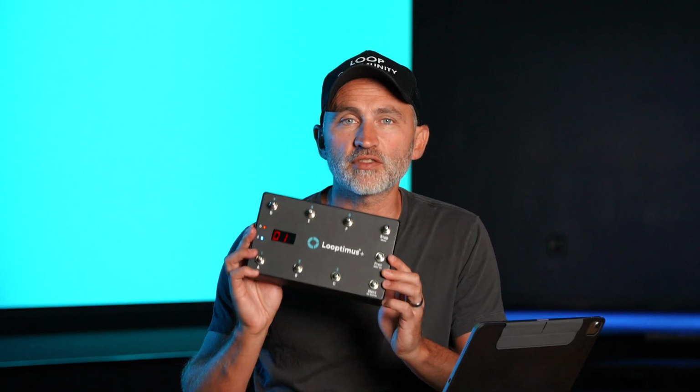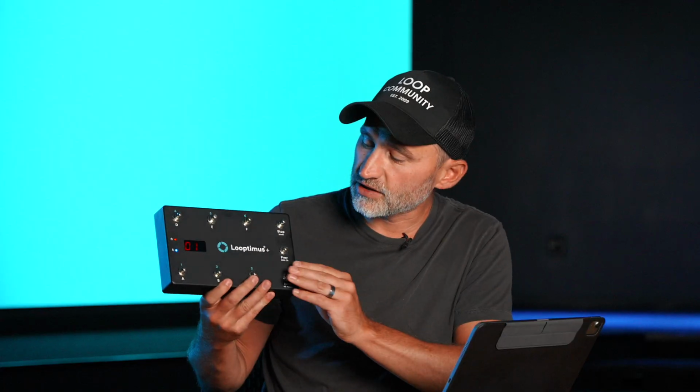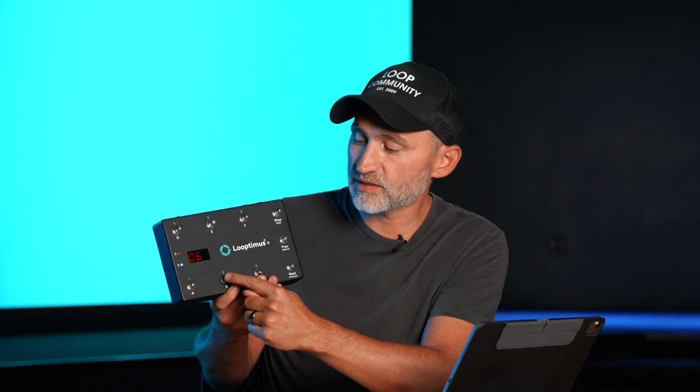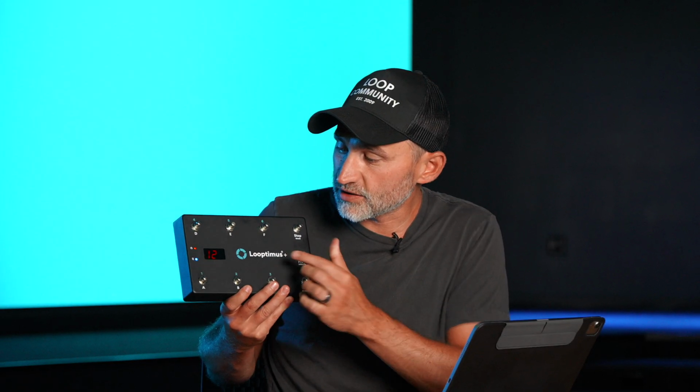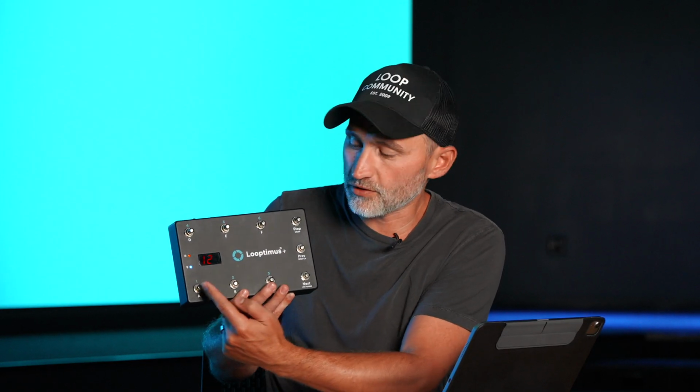All right, if you want to take controlling your tracks to another level, you can get the Looptimus Plus. It has 20 different pages, and each page has 6 buttons that you can assign to anything inside of Prime. So for example, you could have 20 songs in a set list, and then on song 12, I've got the intro, verse, pre-chorus, bridge. You can map these to whatever you want inside of Prime. And then there's a dedicated stop button to kill all the tracks.